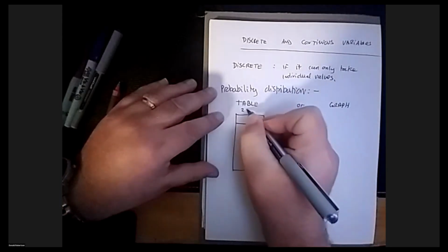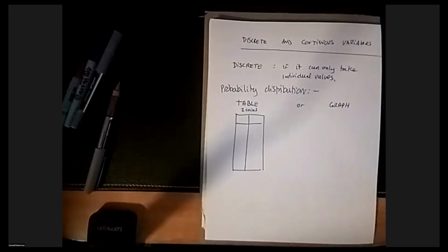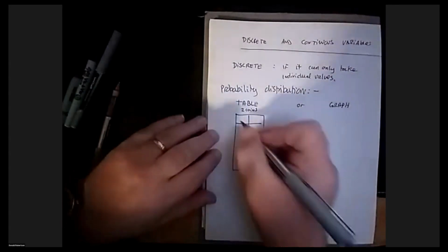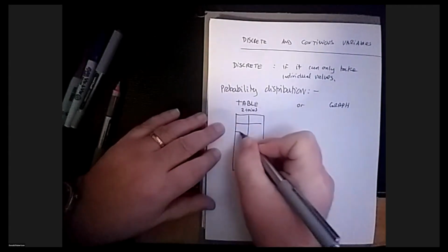Suppose we do a story with 2 coins. You throw the first coin up and it's a head or a tail, you throw the second coin up, it lands a head or a tail. The variable here is discrete. It can either be a head or it could be a tail, right? There are only 2 choices. And so a way of counting this might be to do a table that looks something like this.